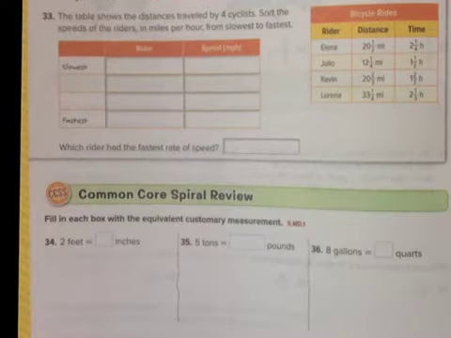Okay, for question 13, the table shows the distances traveled by 4 cyclists. Sort the speeds of the riders in miles per hour. Per hour, meaning we're going to look for how many miles they rode each hour. We're looking for the unit rate. And we're going to organize them from slowest to fastest. Here we have Elena, Julio, Kevin, and Lorena.